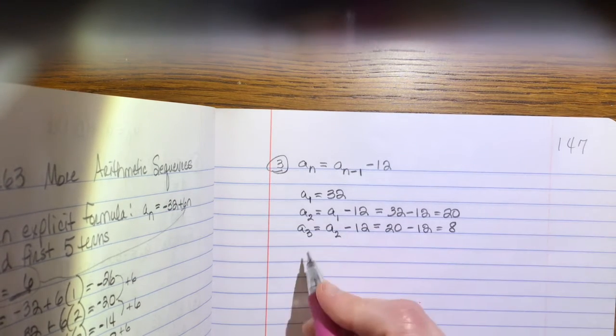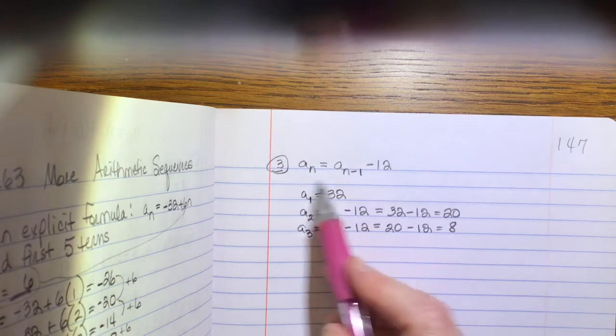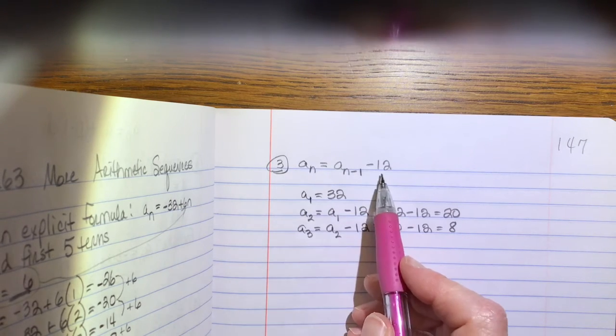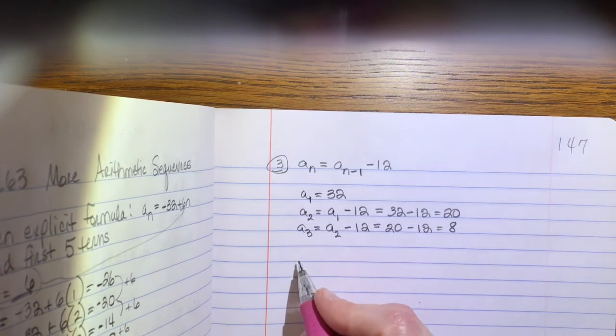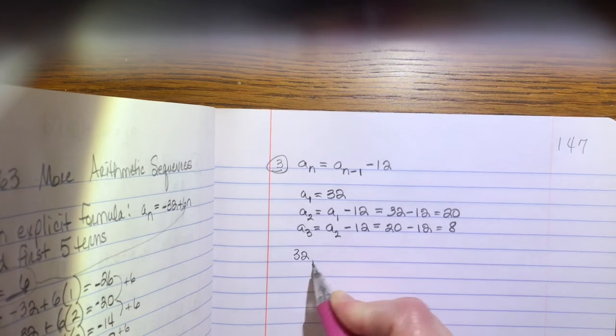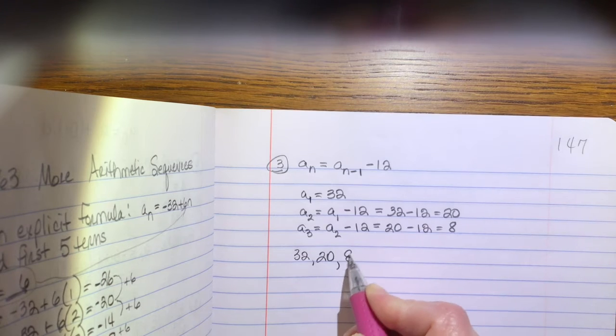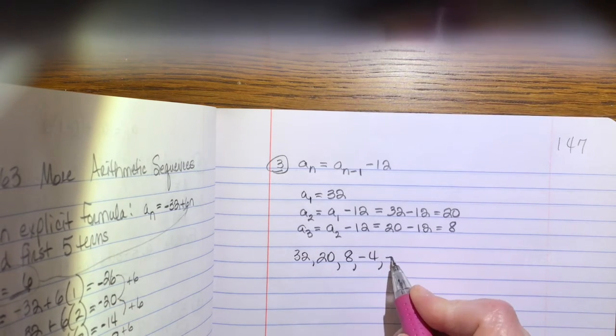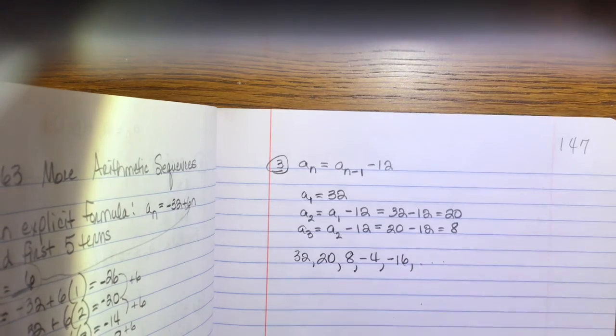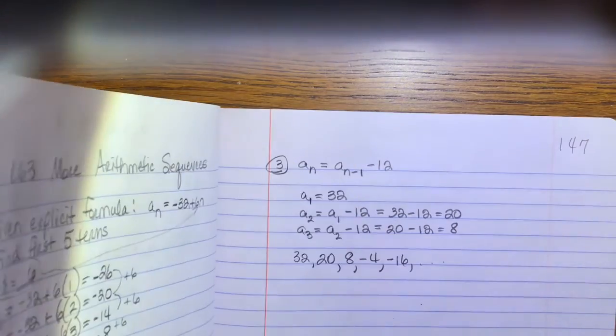If you write it out as a sequence, a lot of people, this one freaks them out, but all we're saying is what you've always done with a sequence. They're just subtracting 12. So if the first term was 32, the next one was 20, the next one was 8, subtract 12, you get -4, subtract 12, you get -16, and so on, if it asks you for the terms.